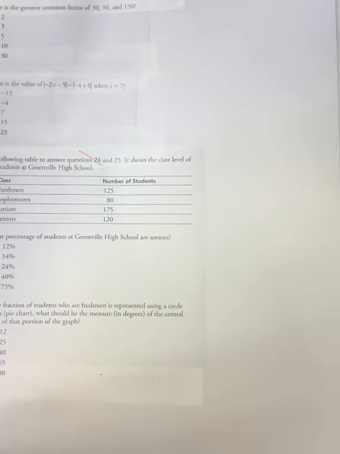All right, you have some problems to work. The sheet is attached. I don't have these on here very good, do I? Let me see if I can get my old sheet out. Okay.